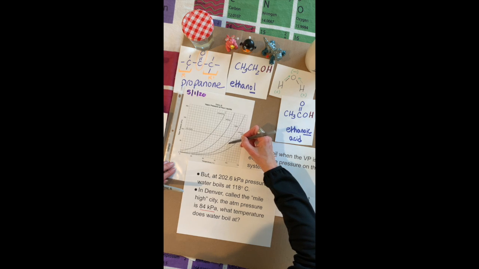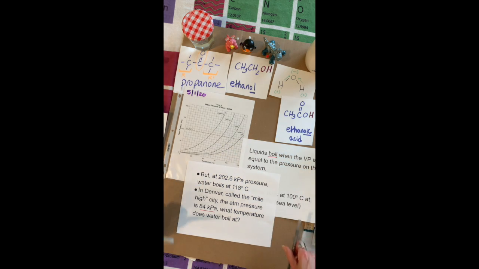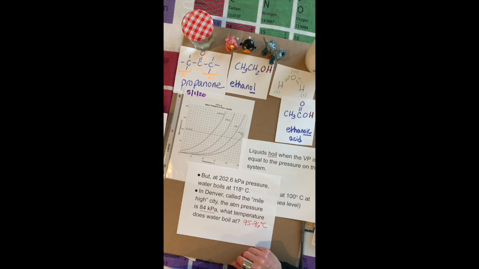And we go down and we're looking at about 95, 96-ish. So if you live in Denver, water is going to boil at a lower temperature than it does here. It's kind of cool. So you could actually cook your spaghetti a little faster in Denver. Maybe I should move to Denver because I'm always hungry and I want to eat my spaghetti faster.